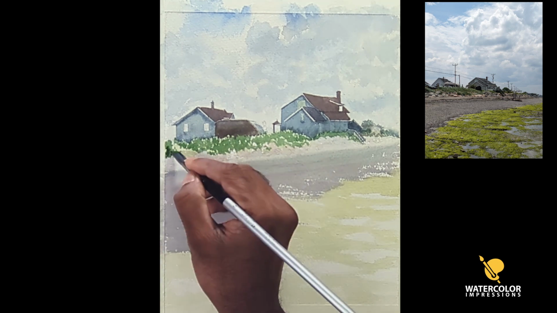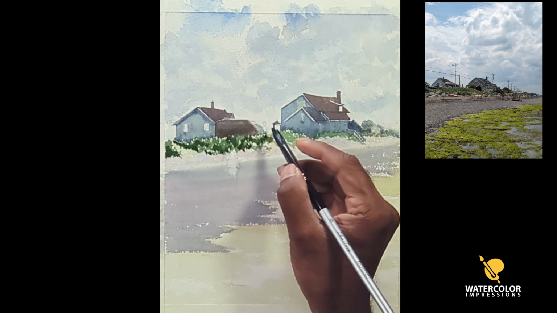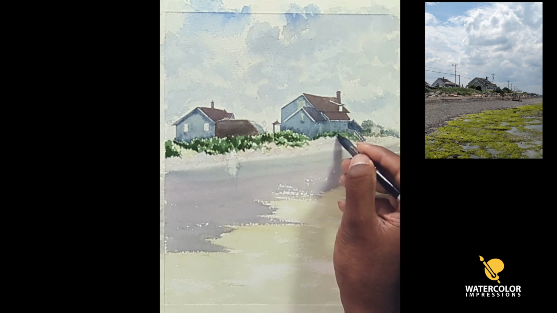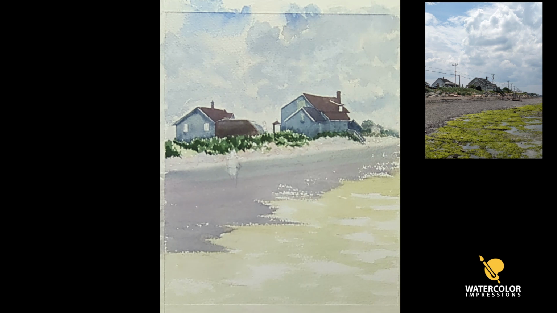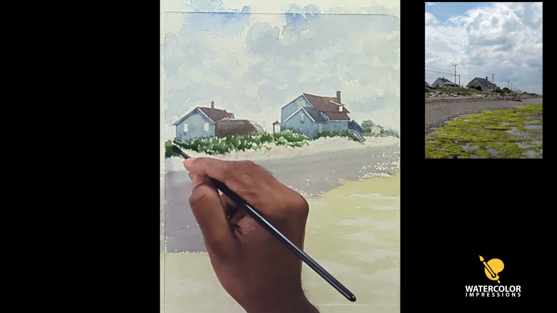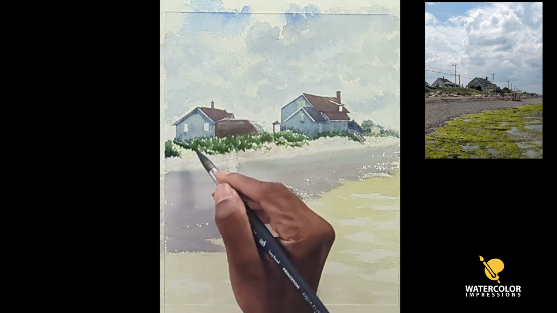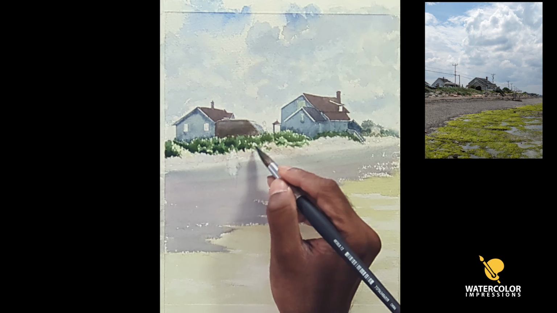There's one thing in painting anything loose: thinking of it as one whole shape rather than thinking of each and every individual shape. If you think about painting each and every individual shape, you get lost in all the details, you'll get frustrated, and you'll give up on your painting. And you can see I did it in a really fast way.